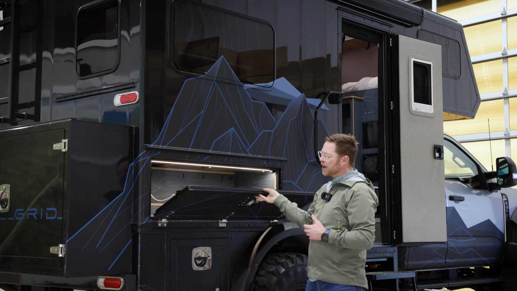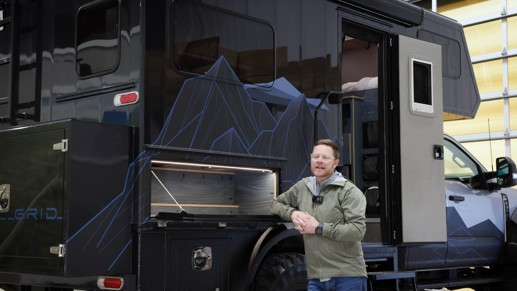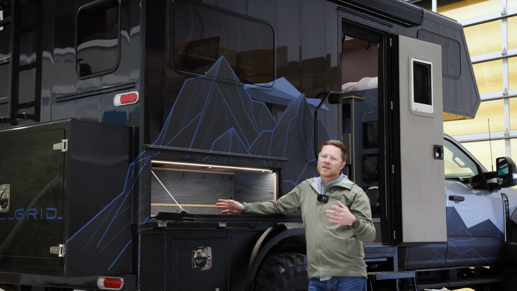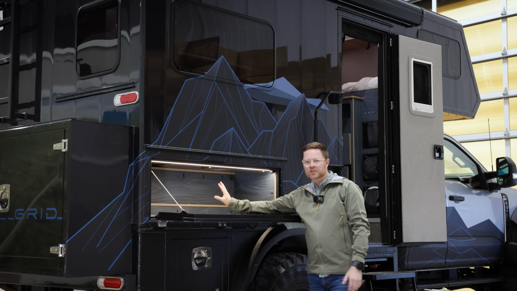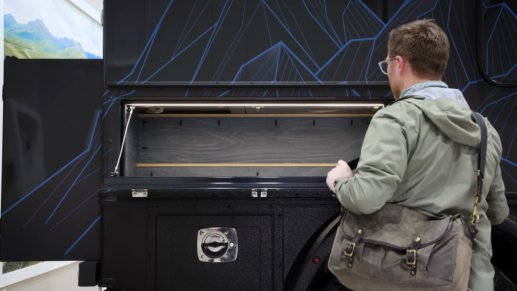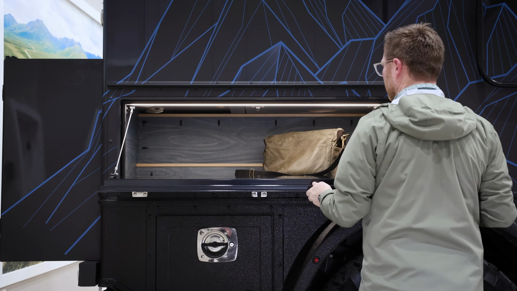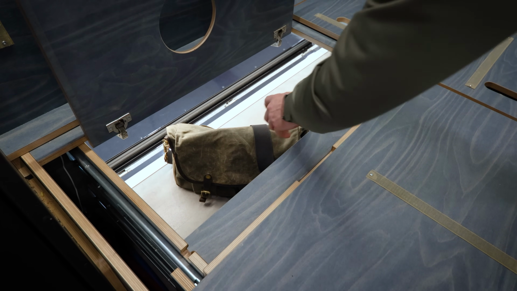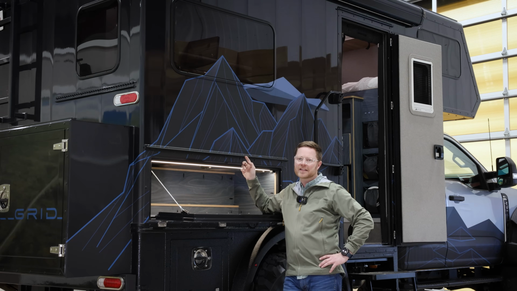So you do have a drop down right here to store more items that are accessible from the outside. And the cool thing about this is this also works great for cooking on, if you want to be able to cook under the awning or just cook outside. Now, one of the things that's also special about this compartment here is that it's accessible from the inside. So from the inside, you have the ability to open it up right here and still access whatever gear you might have here or food or whatever you choose to store in here. It's accessible from the outside and the inside.